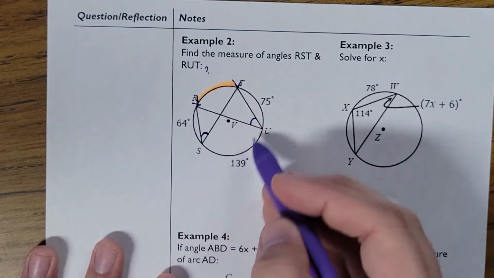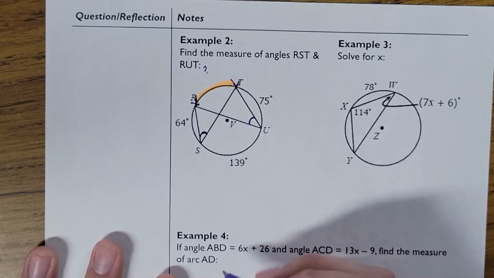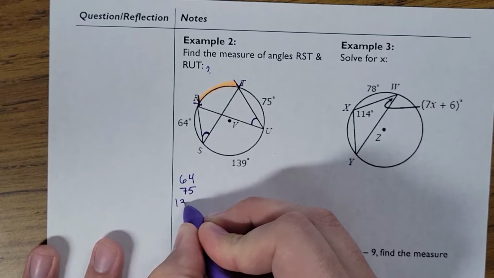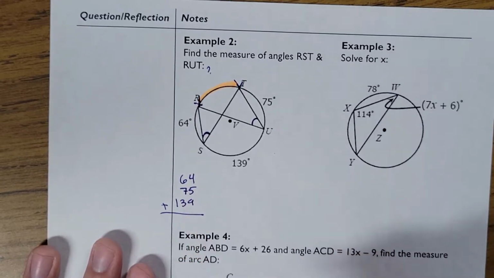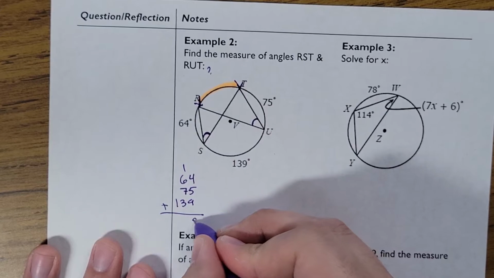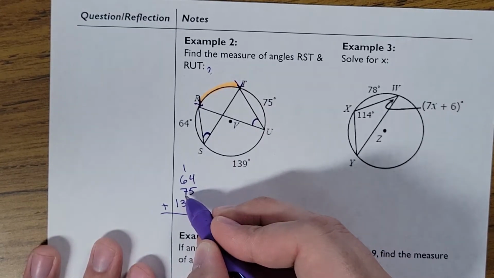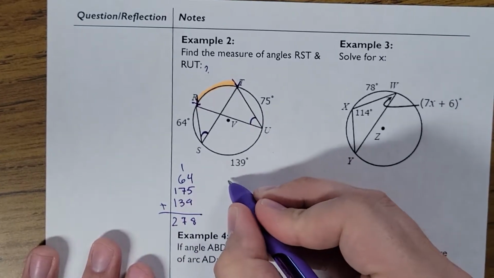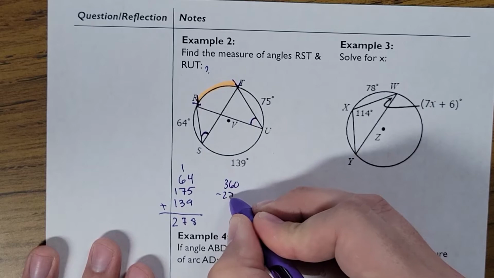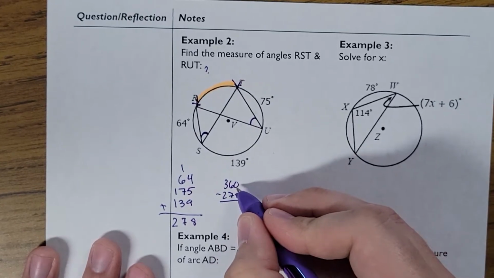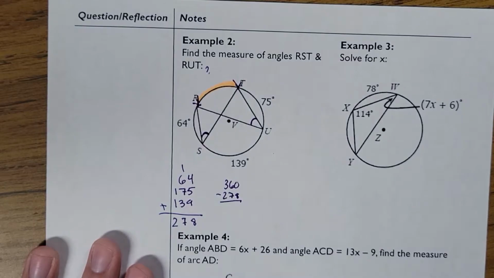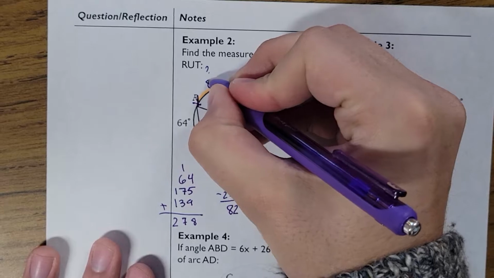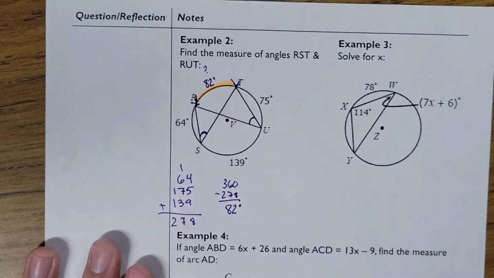Again, they gave us the other 3 arcs, so all I have to do is add those up and then subtract it from 360. So I'm going to add those things together. 4 and 5 is 9, 9 and 9 is 18. 1 and 6 is 7, plus another 7 is 14, plus a 3 is 17, and 200 makes 278. So 360 minus 278 is going to give us 82. So that means that this arc has to be 82 degrees so that all the arcs add up to 360.